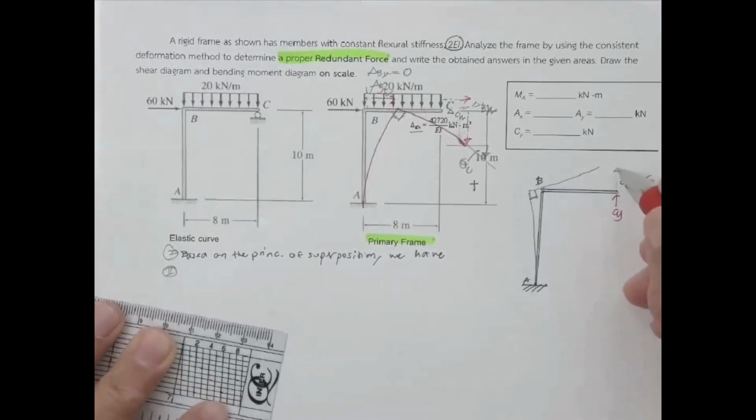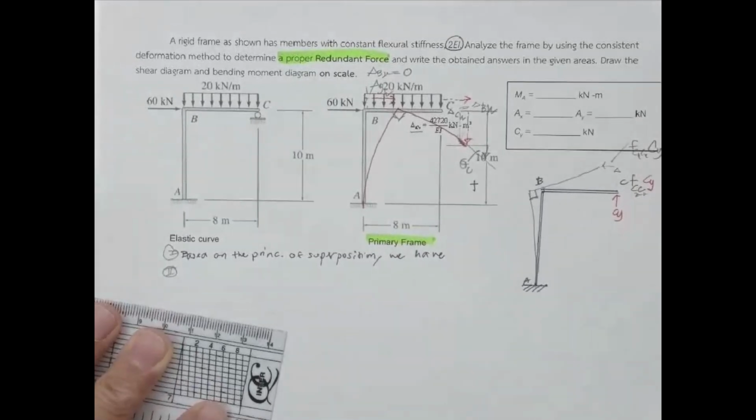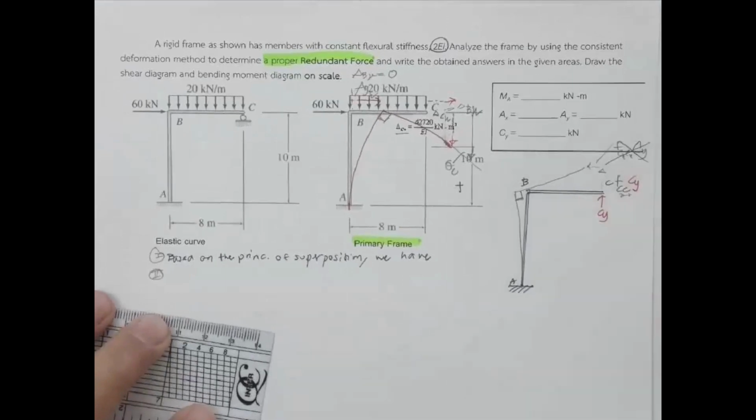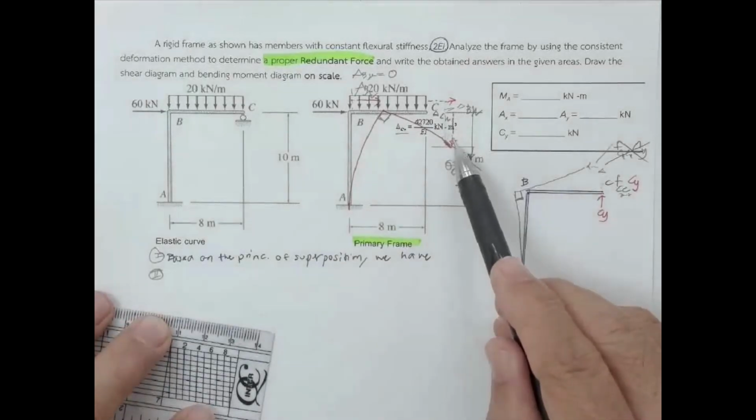This is going to be F sub CC. And again, this is going to be F sub CC, with CV, CV. Don't worry, this is CH, CH and C sub Y, but we don't use it. We only use the vertical displacement, the same as this one.